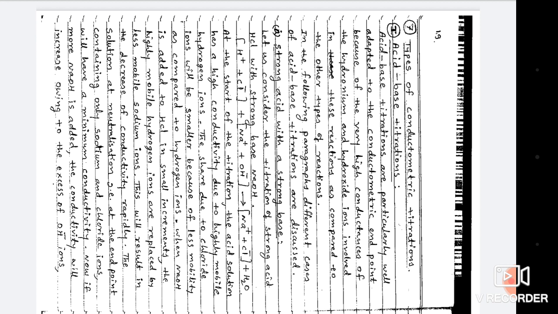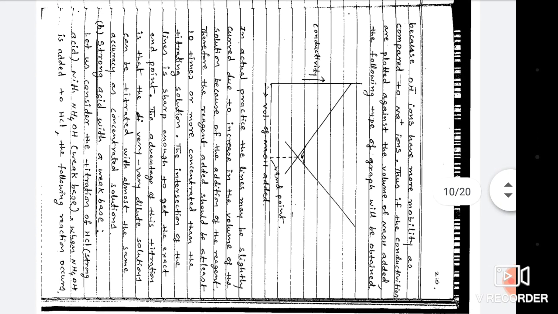With the addition of further OH minus ions after neutralization, a sharp increase in conductance is observed due to the highly mobile OH minus ions.